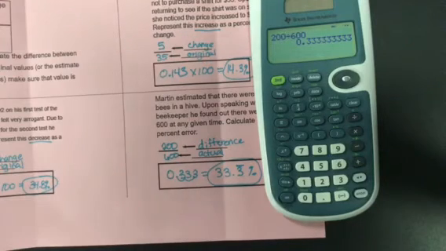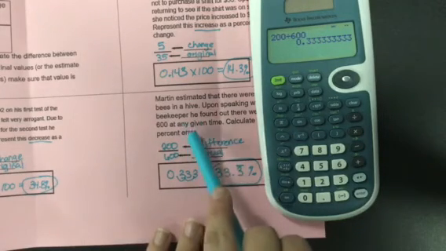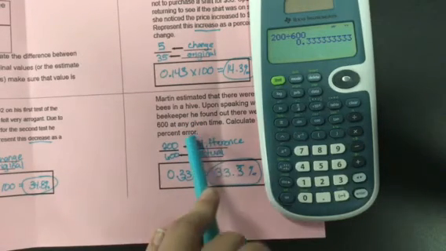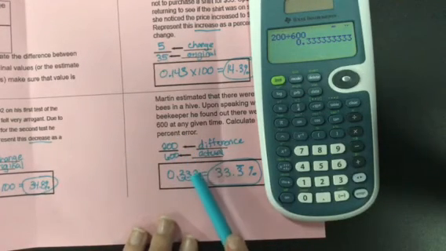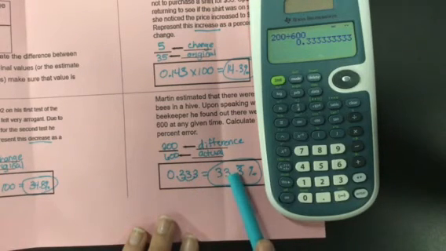So we're going to put our change or our difference on top, our original amount or our actual, if it's a percent error, on the bottom. So now we have a fraction, and we're going to turn that fraction to a decimal by division, and then turn that decimal to a percent by multiplying by 100.